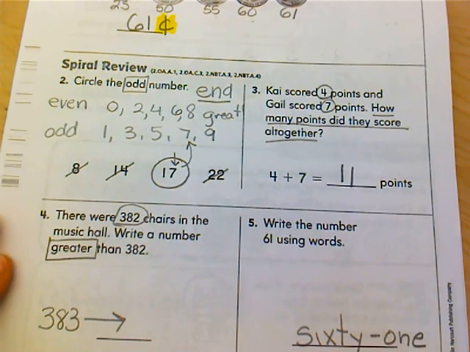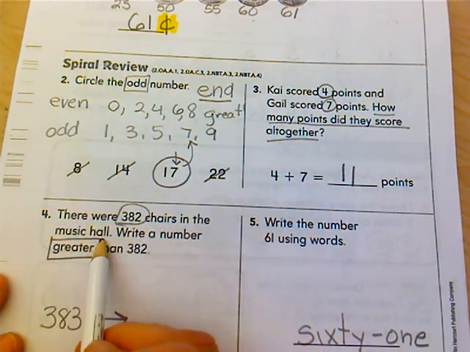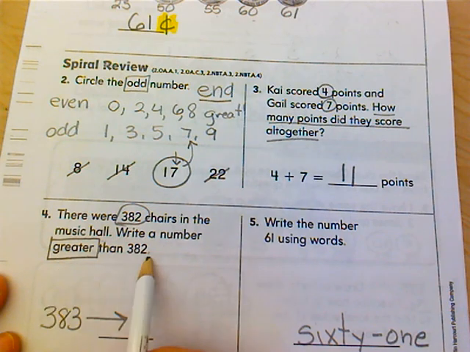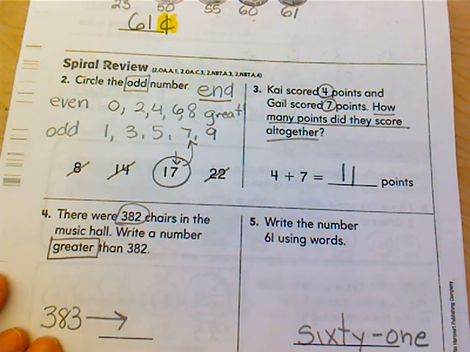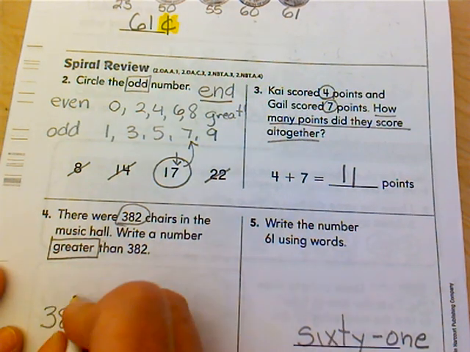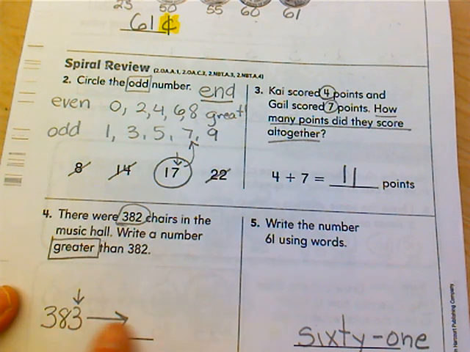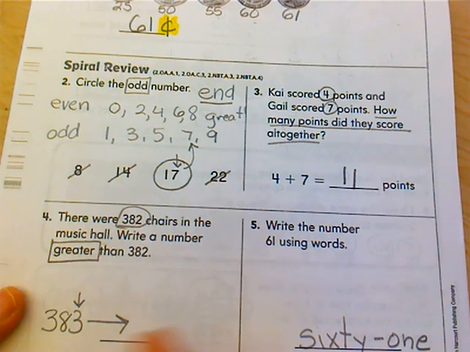Now let's take a look at this one. There were 382 chairs in the music hall. Write a number that is greater than 382. And I'm going to tell you the first number that is larger than 382 is 383. 383, and anything all the way into infinity would count as a correct answer.